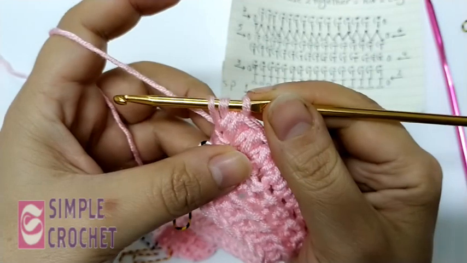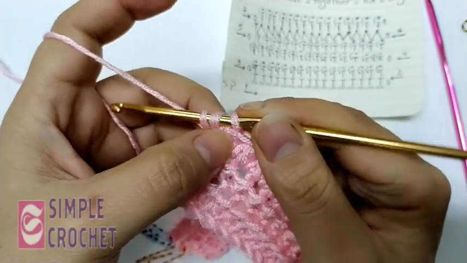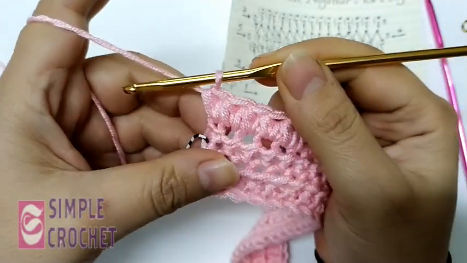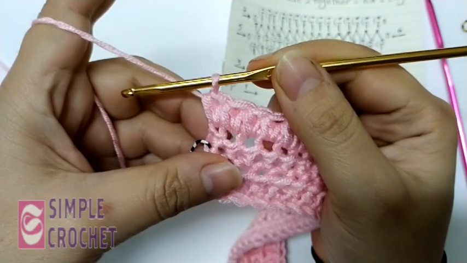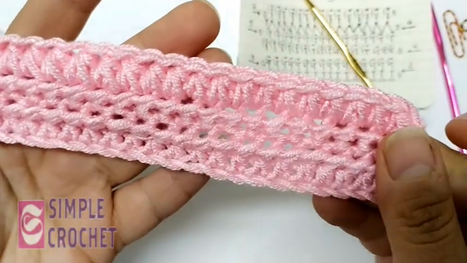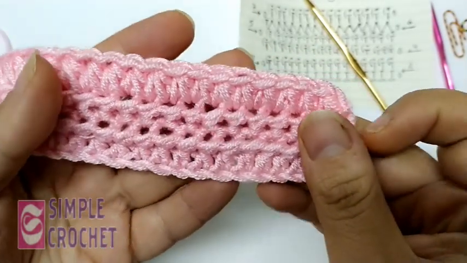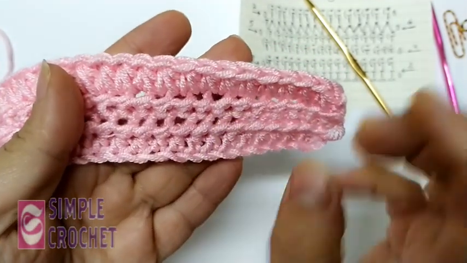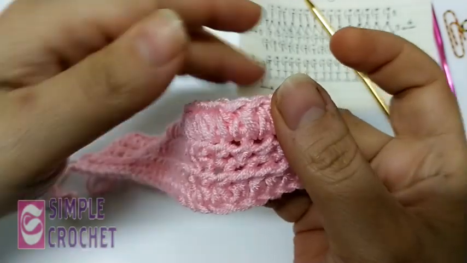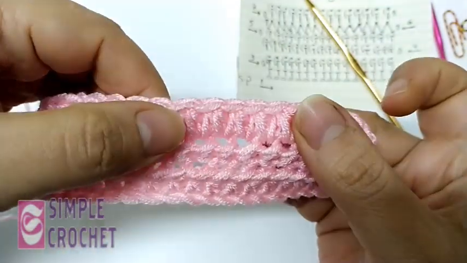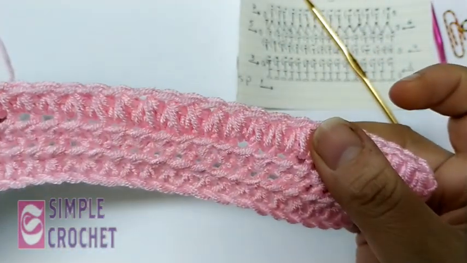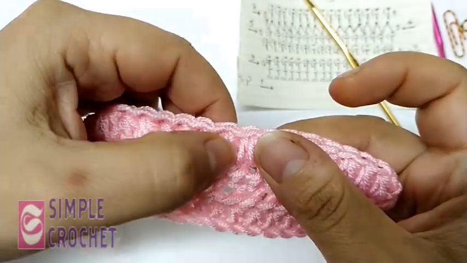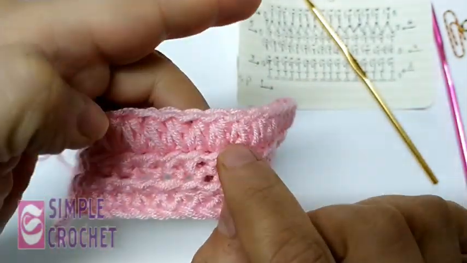Regular one. Just insert the hook and you have 3 loops. You just finish it with one stitch. This is how it should look. You have here the line between these 2 lines, and then you have a good texture of half double 2 together, like the feather stitch, these rows.